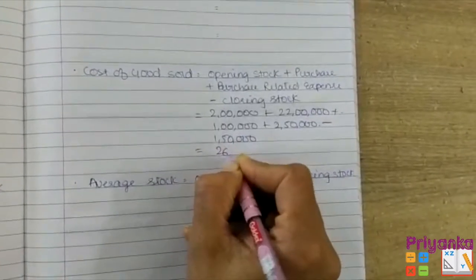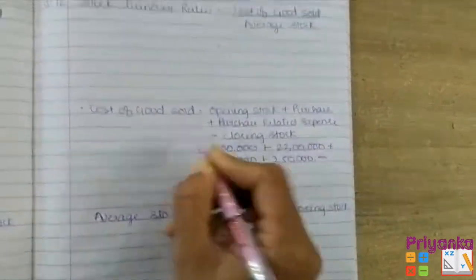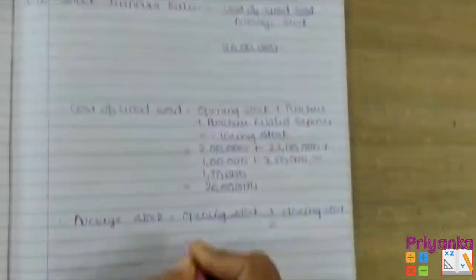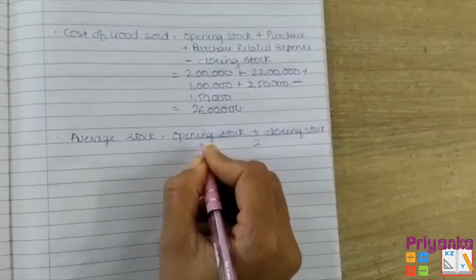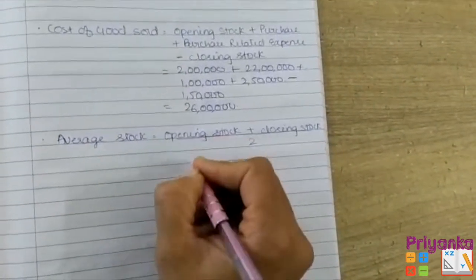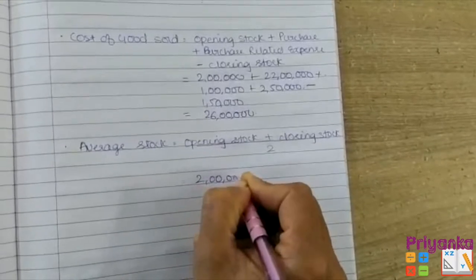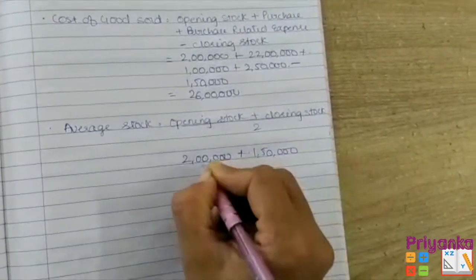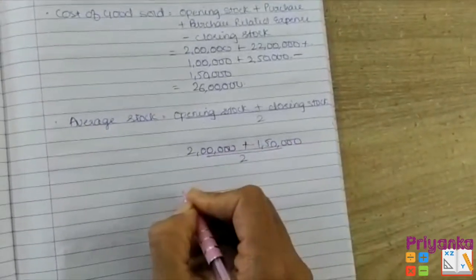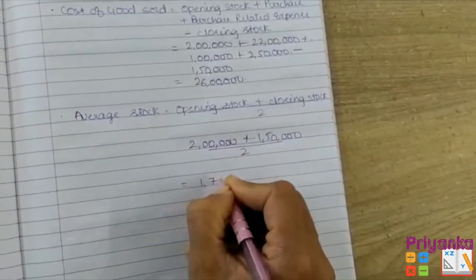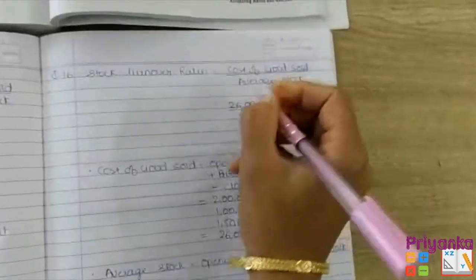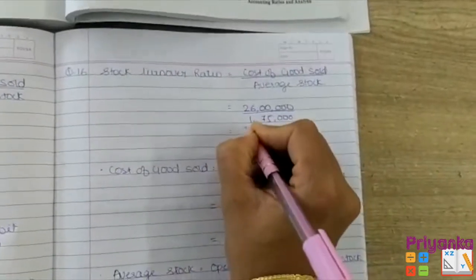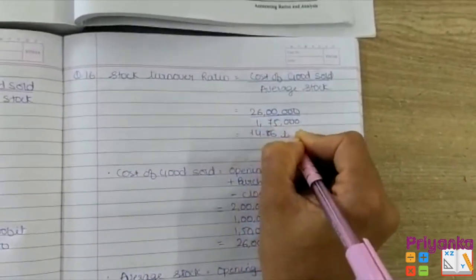Here value comes 26 lakh. So let's take cost of goods sold as 26 lakh. Divide by average stock. For average stock, we'll take opening stock from the information, that is 2 lakh plus closing stock, that is 1,50,000, divide by 2, that is 3,50,000 divide by 2, you will get 1,75,000. Take the information to the formula. Here you will find 14.86 times.